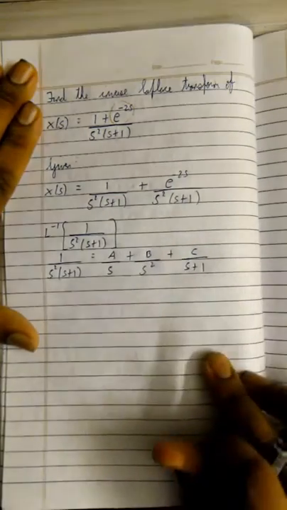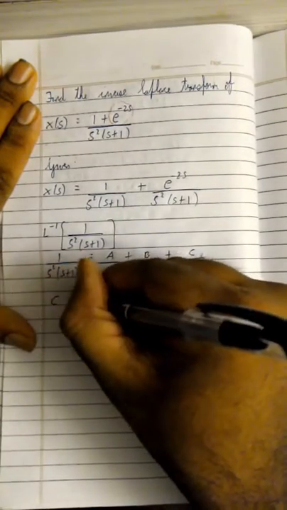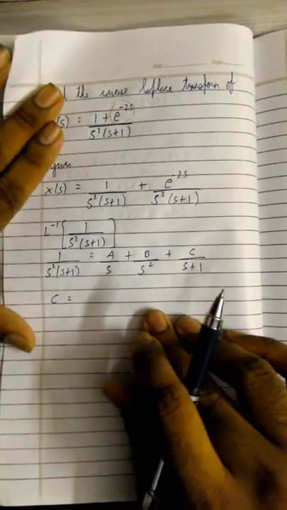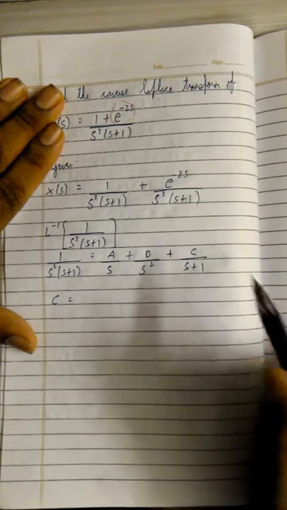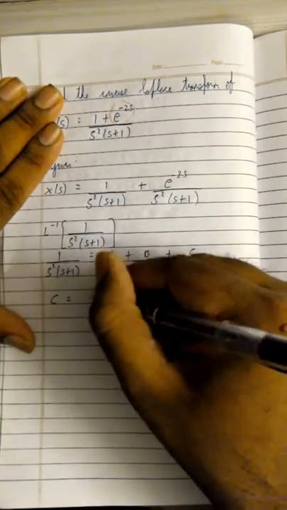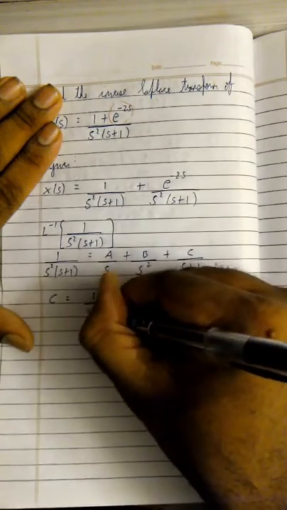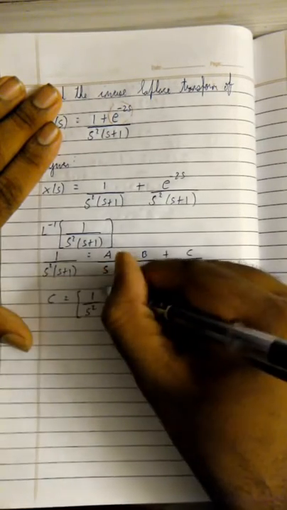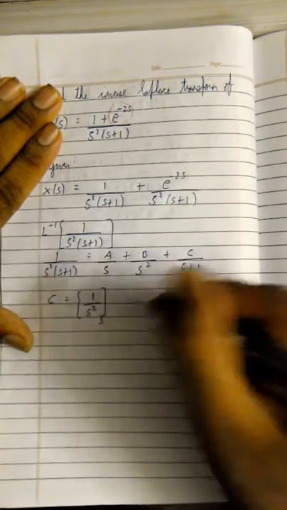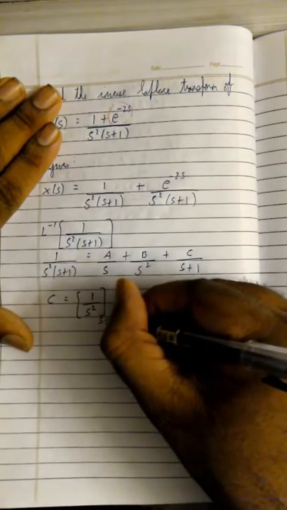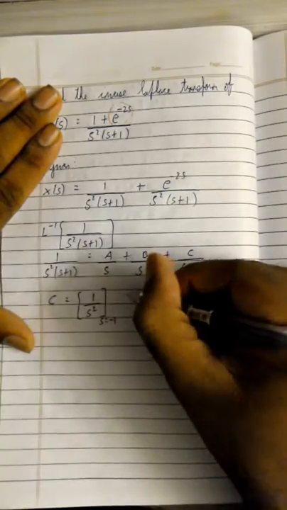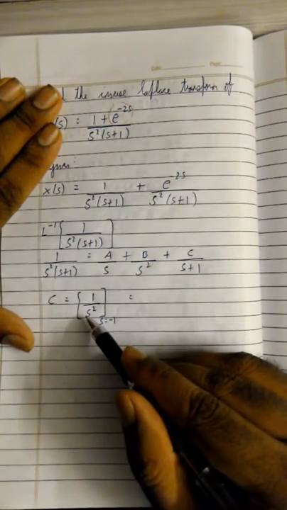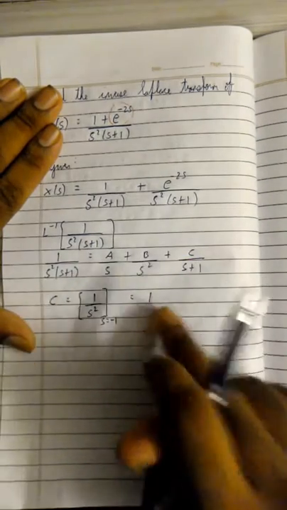So let's find the value of C first. The denominator of C is s plus 1, so remove s plus 1 from here. It becomes 1 by s square, and then substitute s as minus 1, since s plus 1 is equal to 0. You will get 1 by minus 1 the whole square, which is 1, so the value of C is 1.